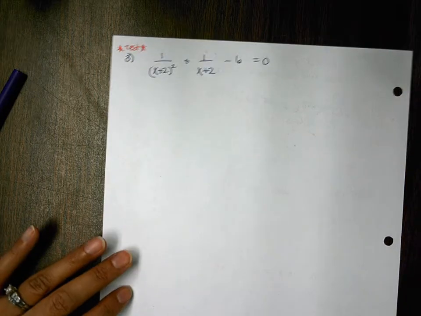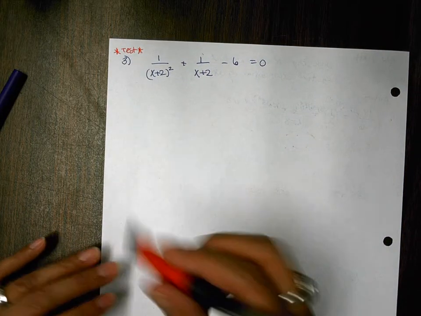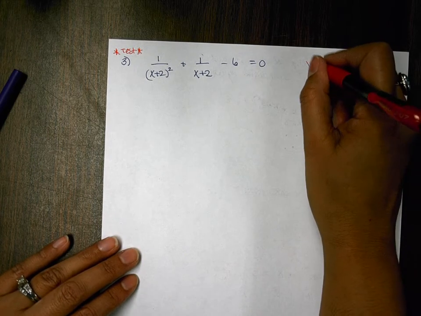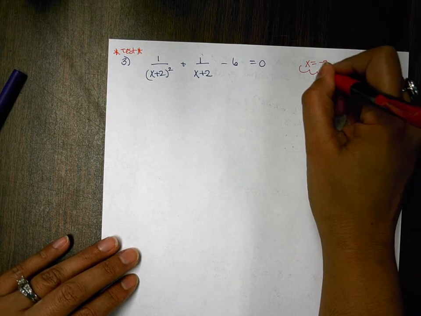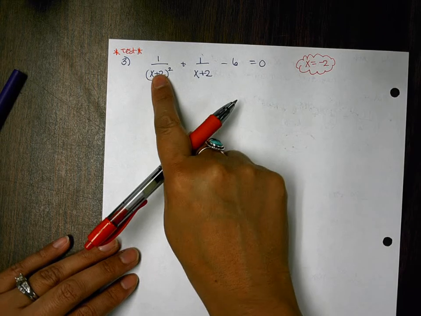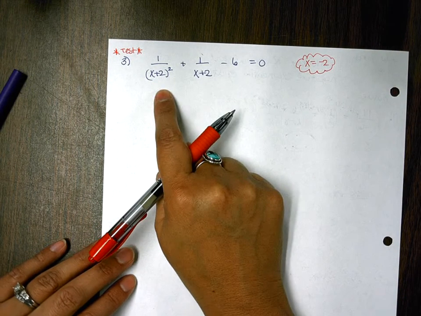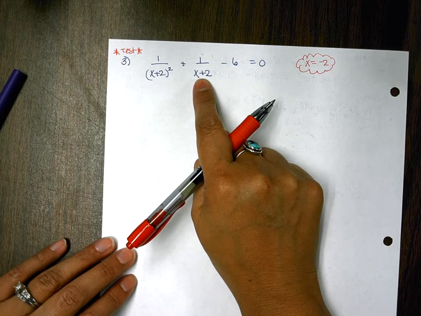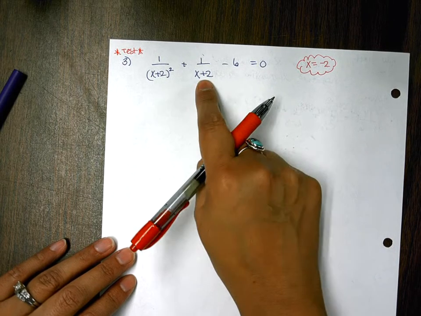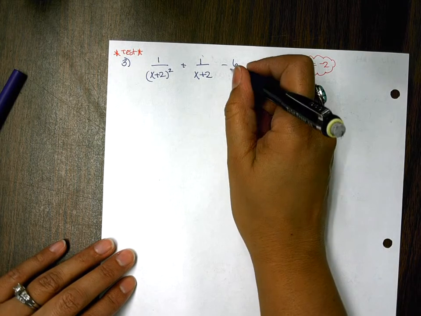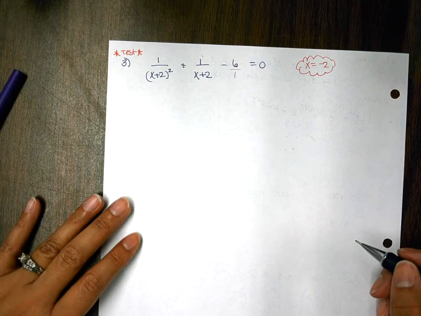Okay, let's first talk about our restrictions. Our restrictions are x cannot equal negative 2, and that's the only number that's going to make my denominator 0. Negative 2 plus 0 is 0, 0 squared is 0, and 1 over 0 is undefined. Negative 2 plus 2 is 0, 1 over 0 is undefined. This one has a 1 underneath, but there's no variable, so it doesn't count.